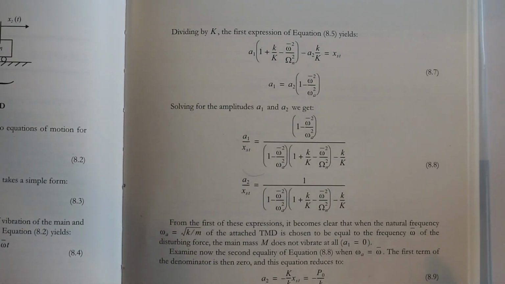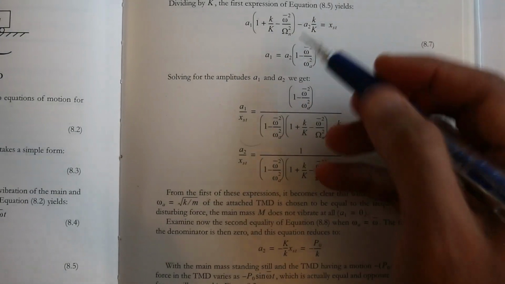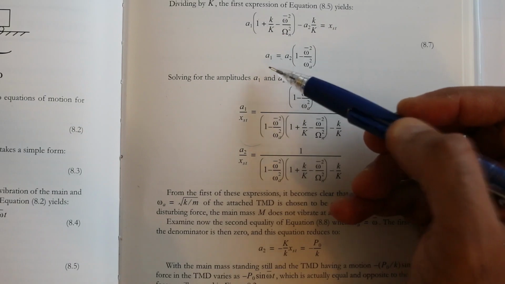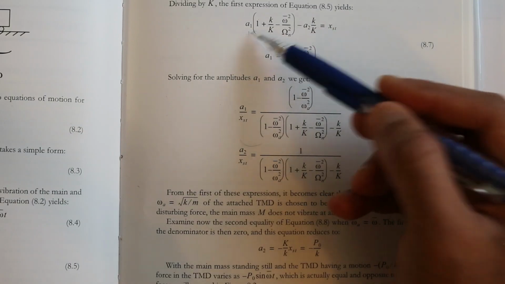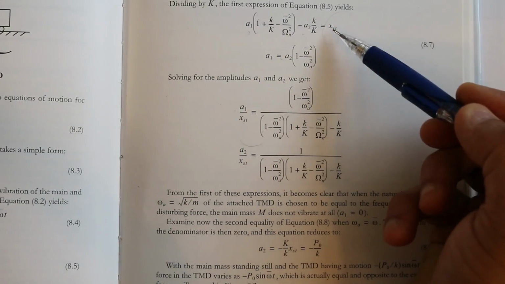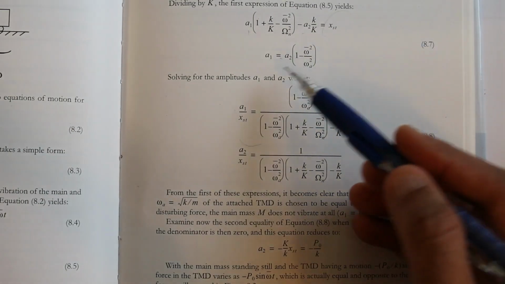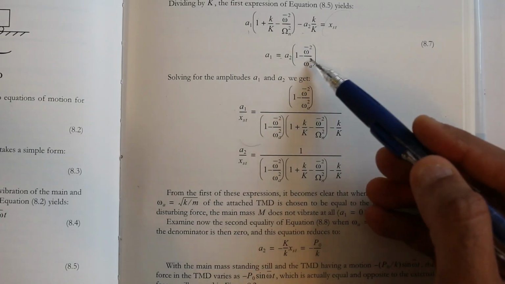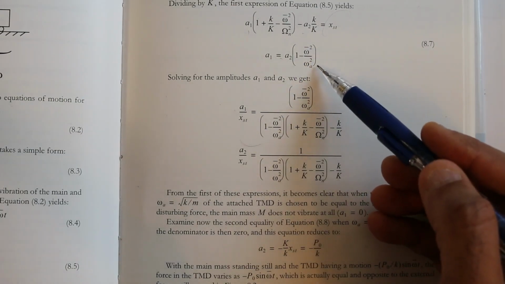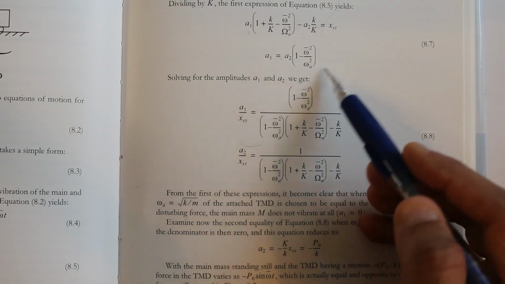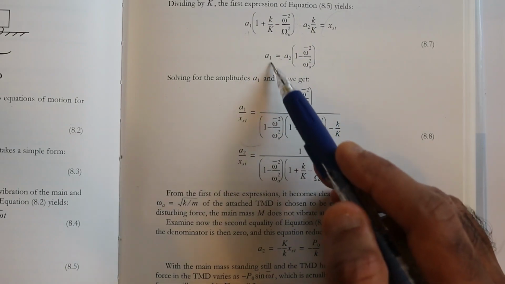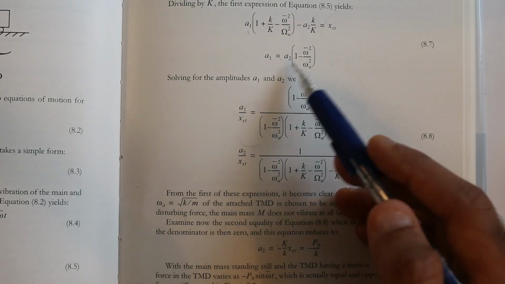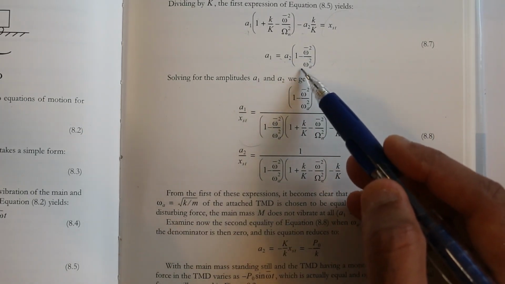So once I do that, what I come up with is these two expressions, and these two expressions tell me that there is a relationship between A1, A2 and a static displacement of the system. And from the second equation, it's very clear that A1 will be equal to A2 times 1 minus omega square over omega A square. This relationship is very important. It tells me that A1 displaces in some proportion to A2. It's not just a random excitation anymore.